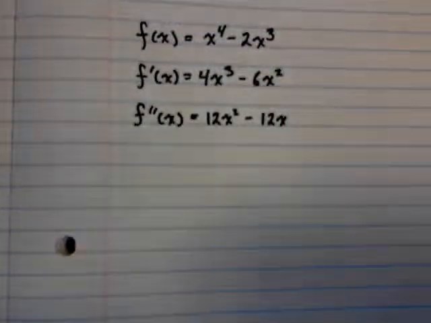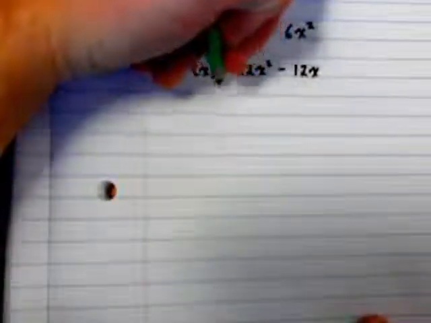So what you do is you just set that equal to 0. I'm going to switch colors here for a second. Let's see if this shows up. So if you say f, is that showing up?